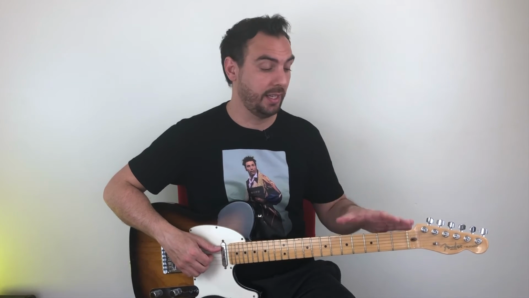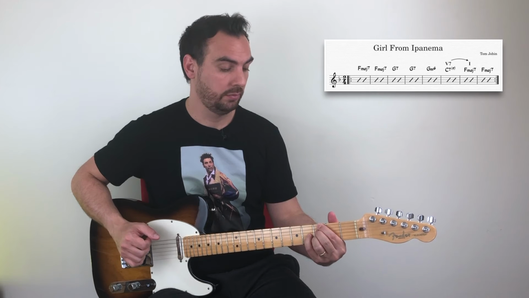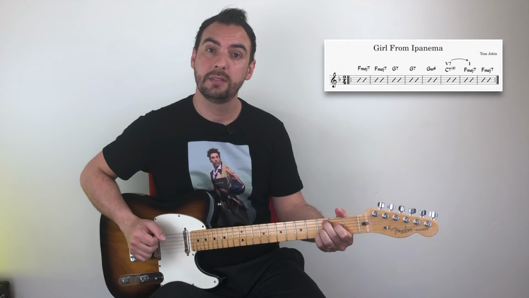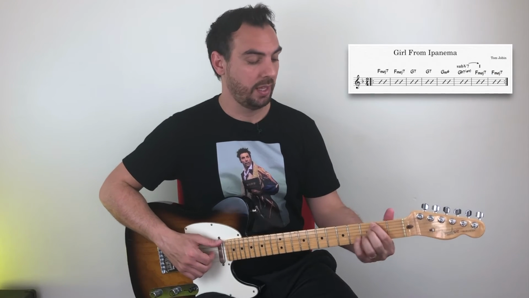One song where we can see this application is Girl from Ipanema by Tom Jobim. When you look at the chords of this song, sometimes you see the tritone substitution, or sometimes you see the 5th degree, the dominant chord. For example, if you look at the chord progression with the dominant, it would be F major 7, G7, G minor 7, C7 with a 9 in this case, and F major 7. But in the song, the chords are F major 7, G7, G minor 6, F sharp 7 sharp 11.